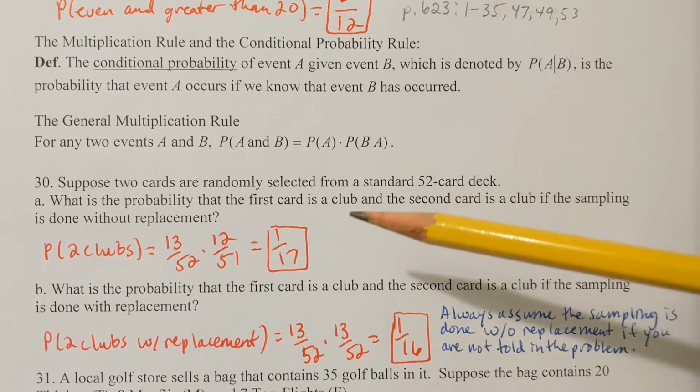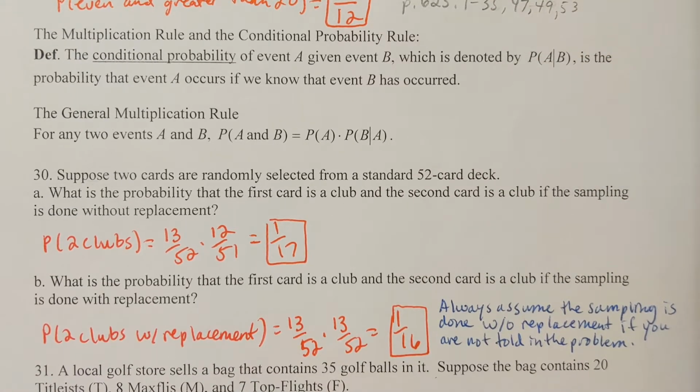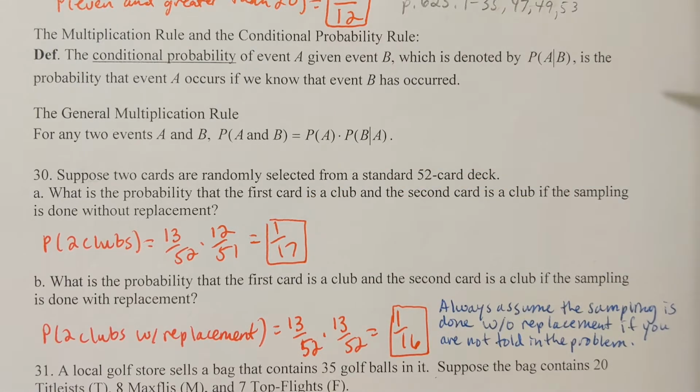Okay, so let's use that. Problem 30 says, suppose that two cards are randomly selected from a 52 card deck. In part A, what is the probability that the first card is a club and the second card is a club if the sampling is done without replacement? Once we select a card, we're not going to put that card back. What's the probability that we select two clubs? For this problem, you're going to have to use the multiplication rule.